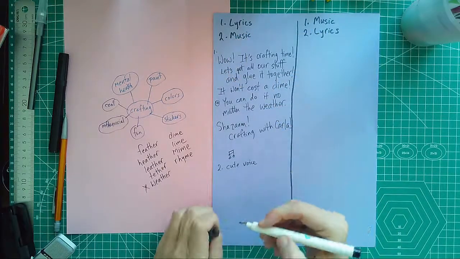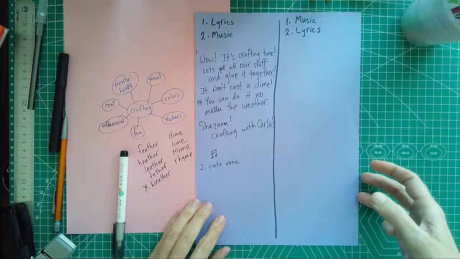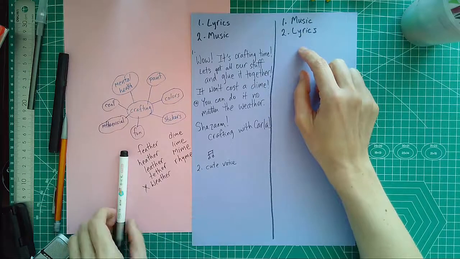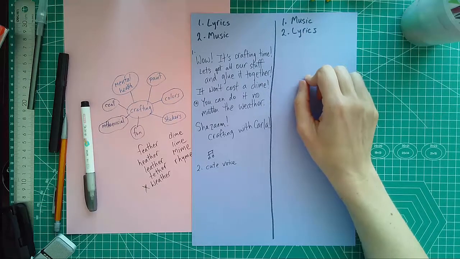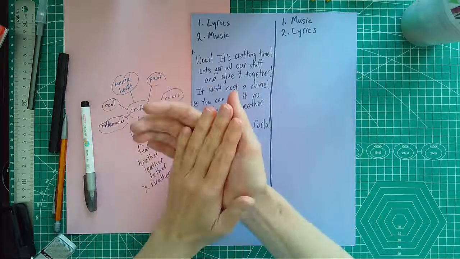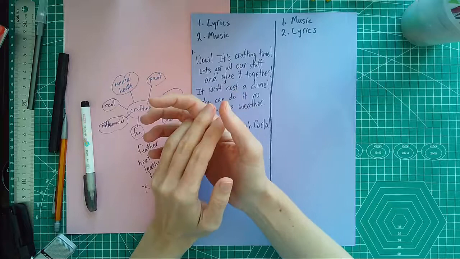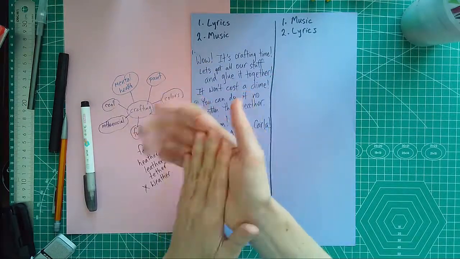Okay, so that's number one, and now we're going to try something completely different and start with the music. So maybe you remember from music class in kindergarten where you just did some rhythm, a steady beat, or maybe a minuet. So I think that second one is good.